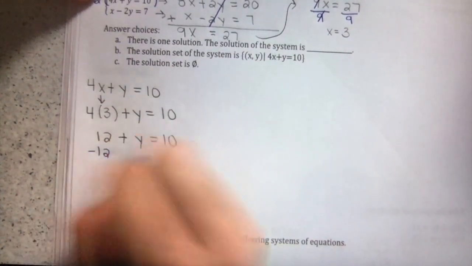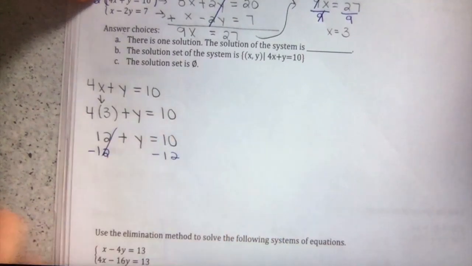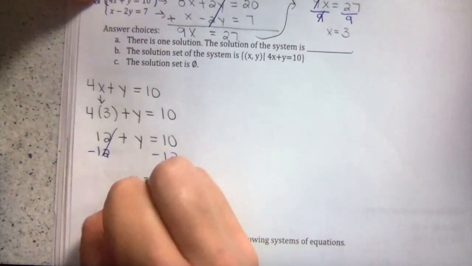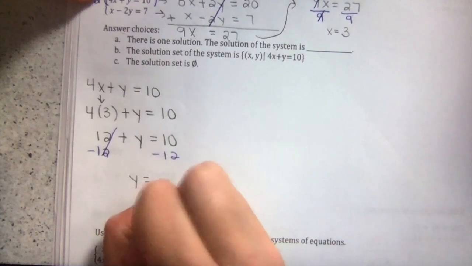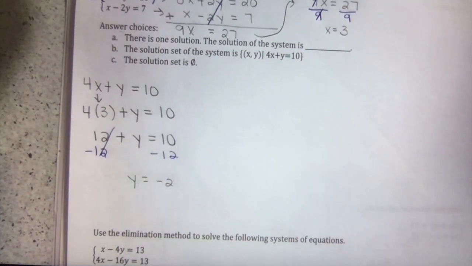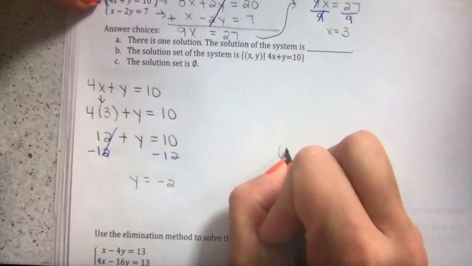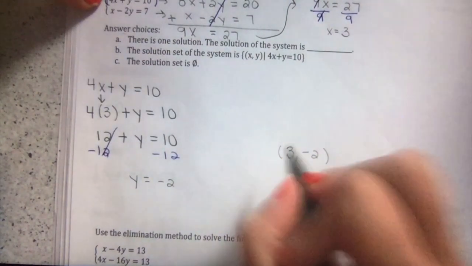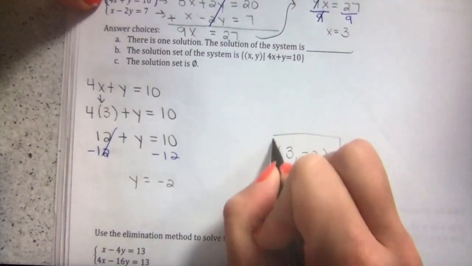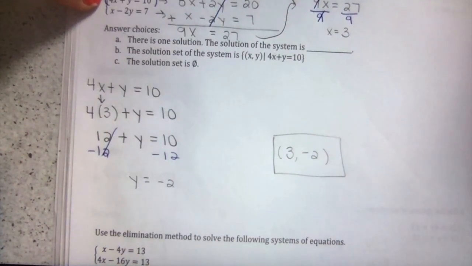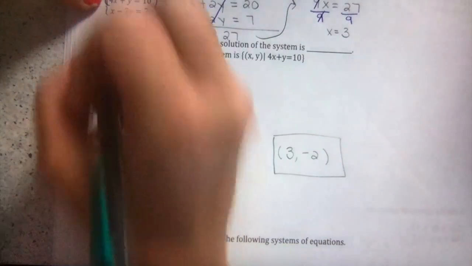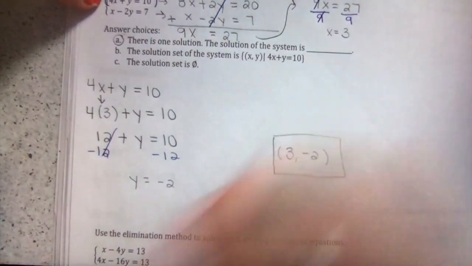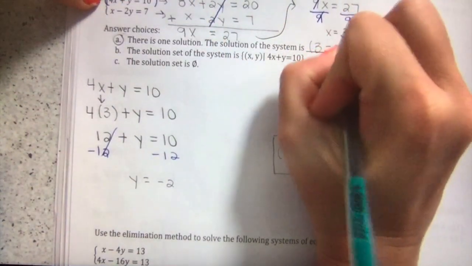Subtracting 12 from both sides to get y by itself, we're left with y equals 10 minus 12, which is negative 2. So we got the ordered pair x, y as 3, negative 2 as our final answer. Boom goes the dynamite. Notice that there's one answer, so our answer choice is A, 3, negative 2.